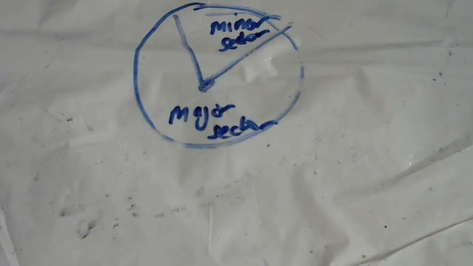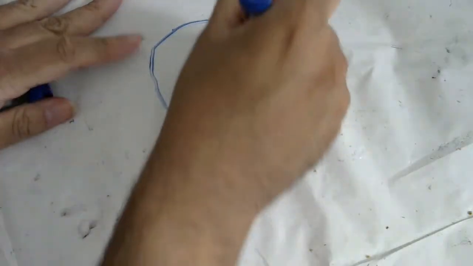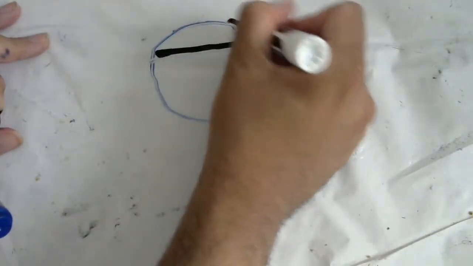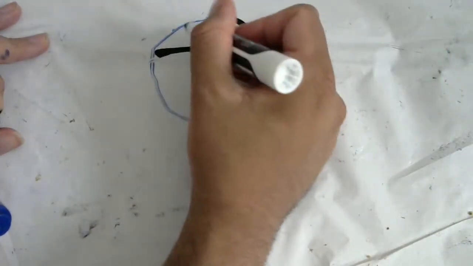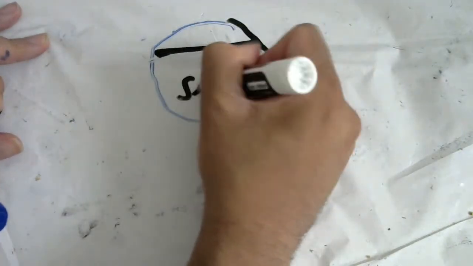Okay, so let's move on. There's another way you can cut a circle, which is using a segment rather than a sector. So if you did a chord on a circle, a chord will cut it into a minor segment and a major segment.